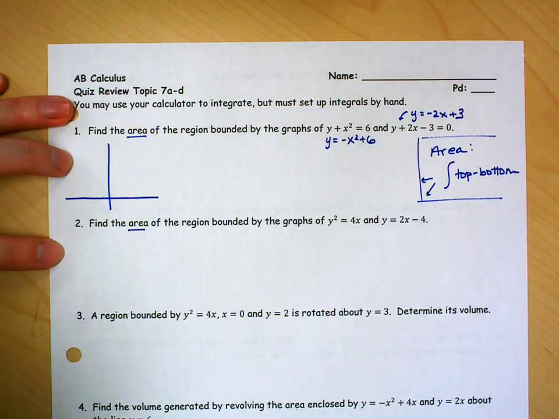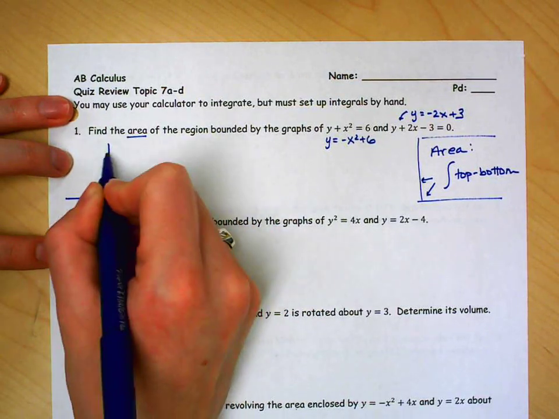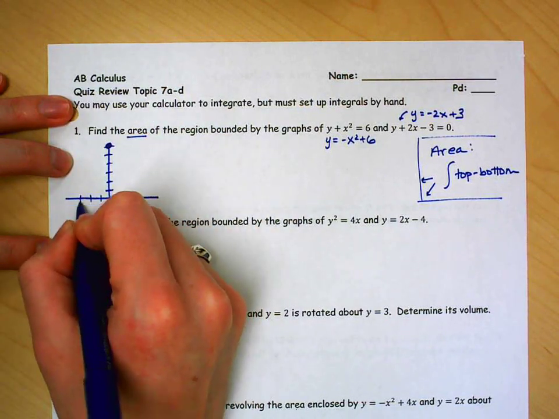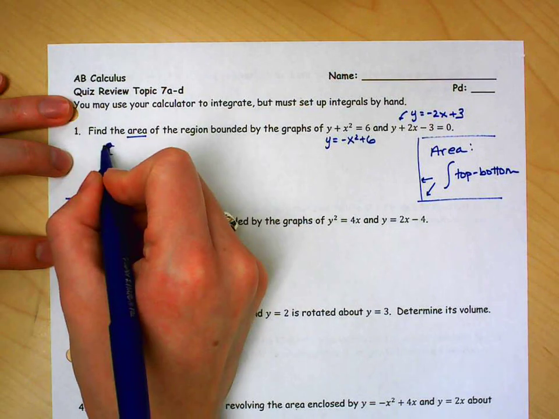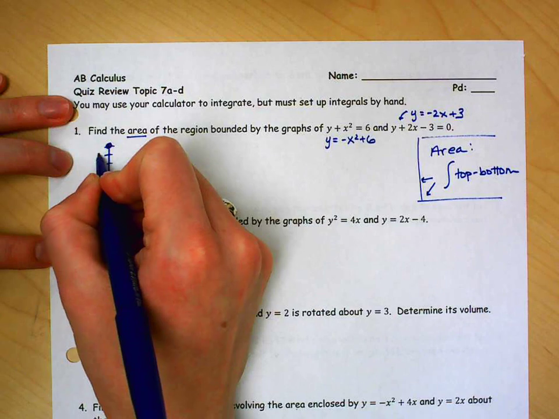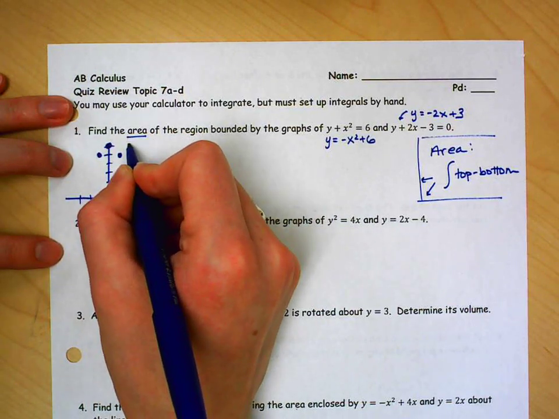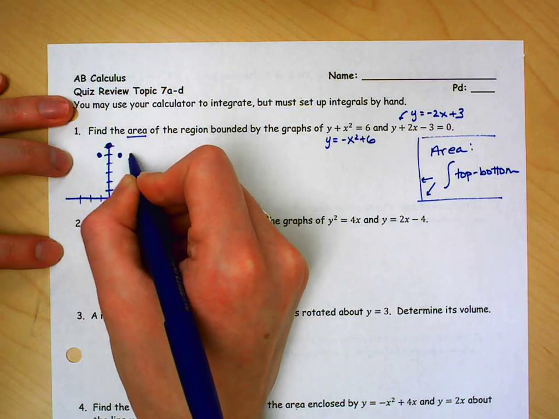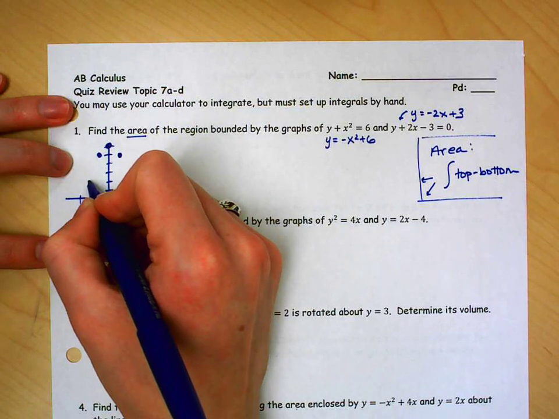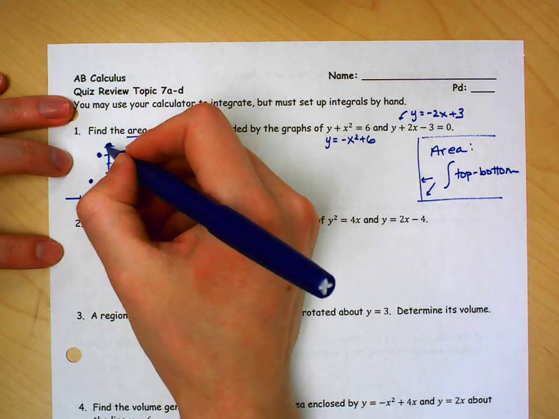So if I were to draw a picture, I'm going to start with my parabola. I notice I'm going to go up to 1, 2, 3, 4, 5, 6. And the parabola here opens down, so when you go over 1, you're going to go down 1 on either side, because 1 squared is 1. So if I move 2 over, I'm going to go down 4, because 2 squared is 4. So that'll at least get me started.